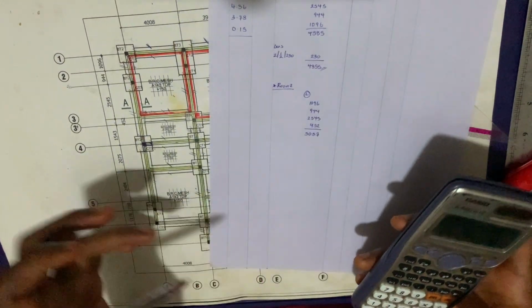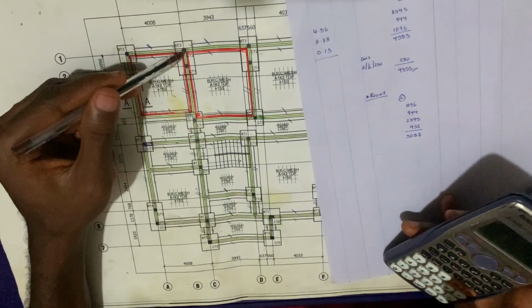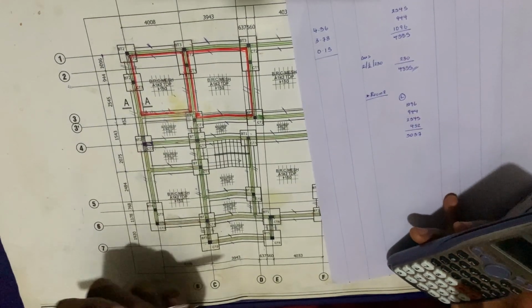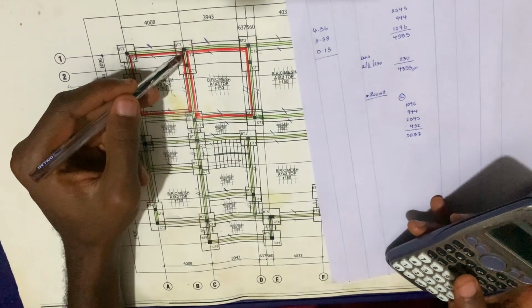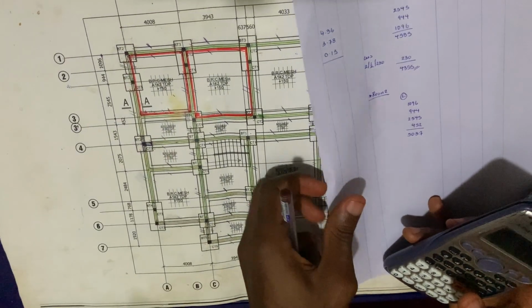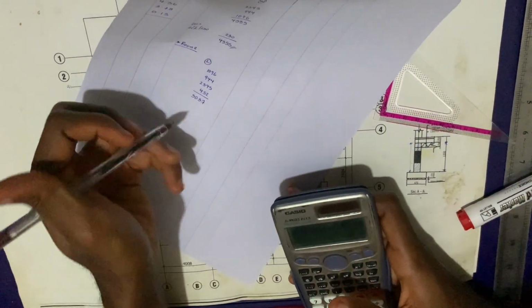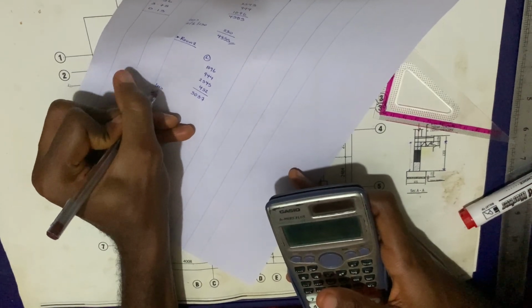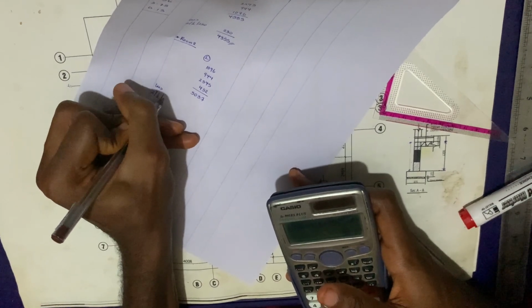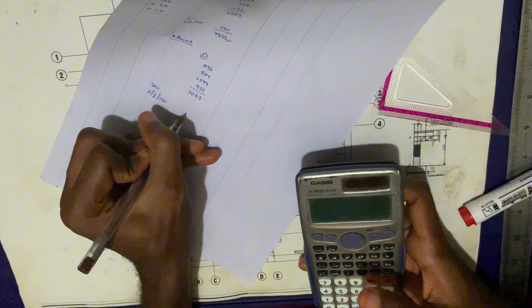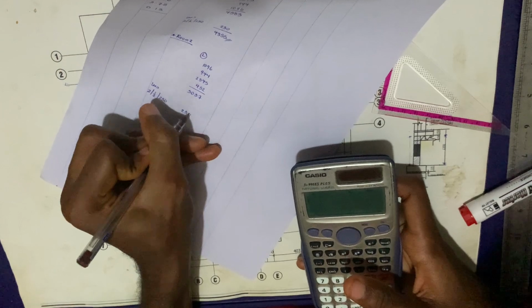So it means that the dimension from this center point to this center point is 5037. So we have to minus half of the thickness of this column from both sides. So we'll now less 2 by half of 230, which is going to give me 230.